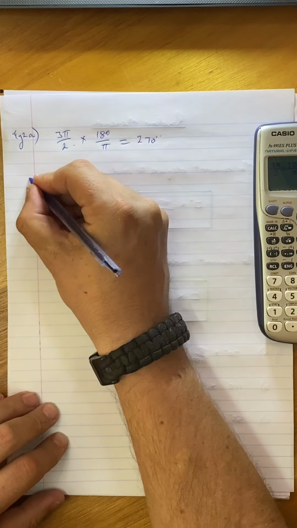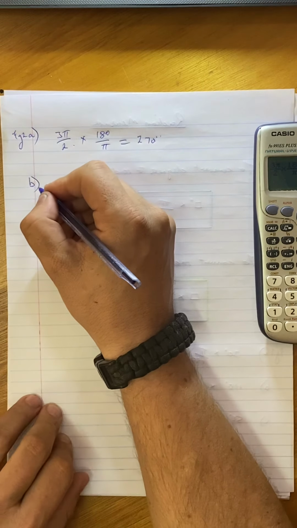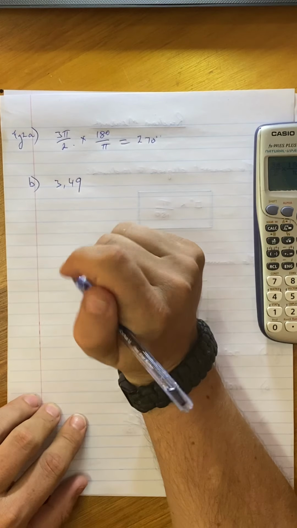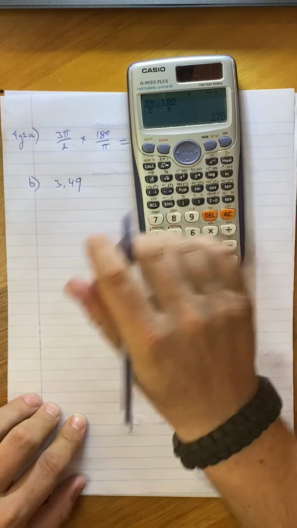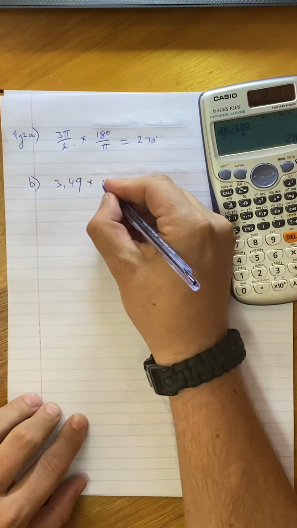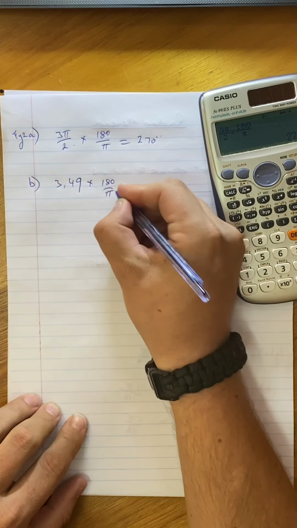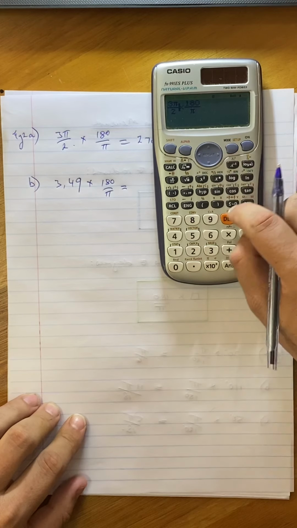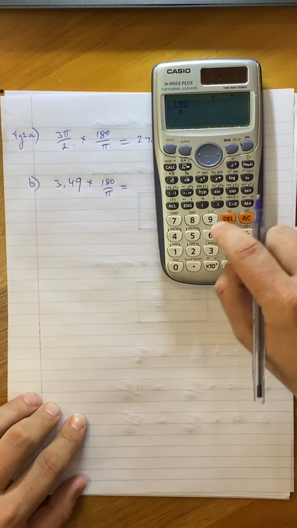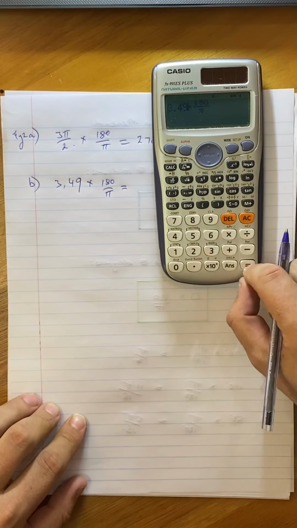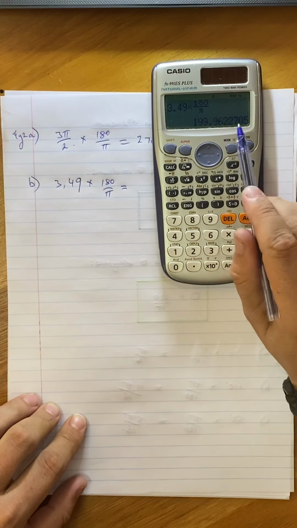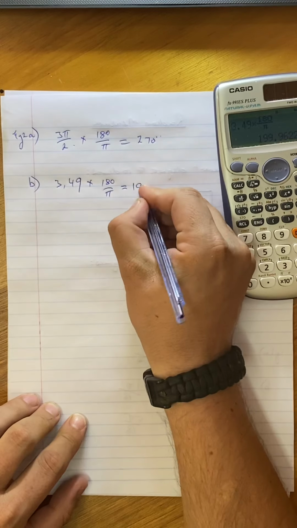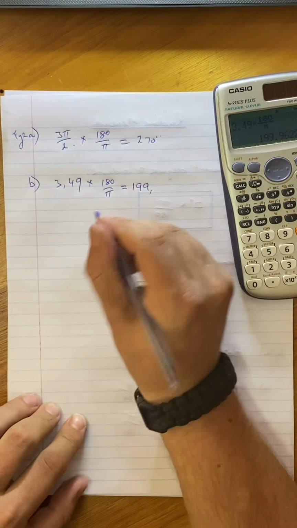Okay, example B. We want to convert 3.49 radians into degrees. So we're going to multiply this by 180 over pi. And all I have to do is change this front number to 3.49. And we get, if I round this off to 2 decimals, 199.96 degrees.